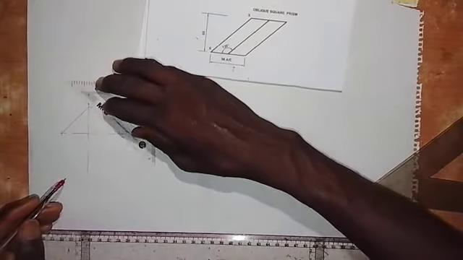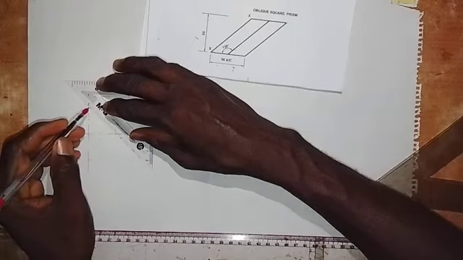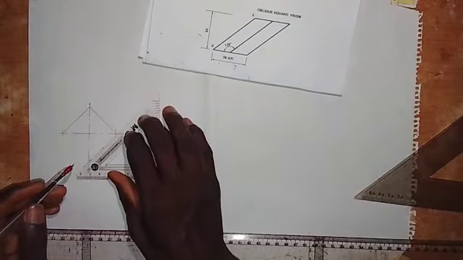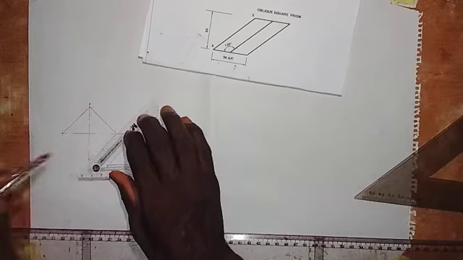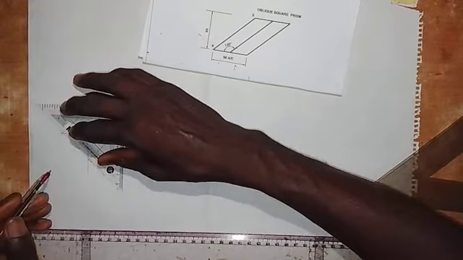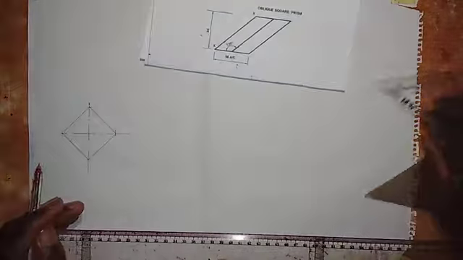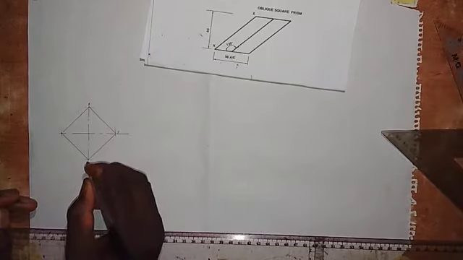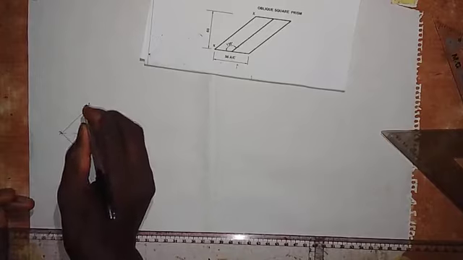And then here also I will join these two points with a straight line like this. Then I will also join these two points together with a straight line, and then I'll join these two points together with a straight line. So we have this now. I'm going to number the points on the square. This is point 1, this point is point 2, this is point 3, and this is point 4.